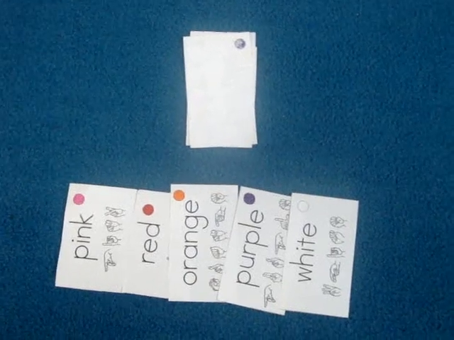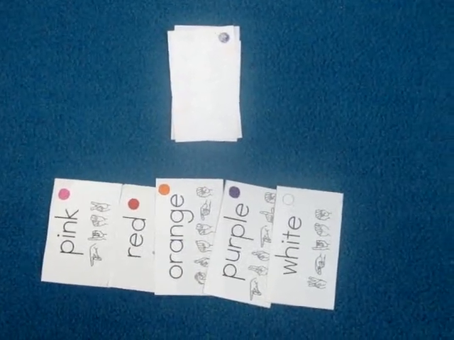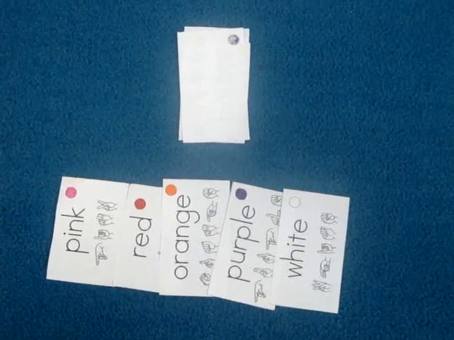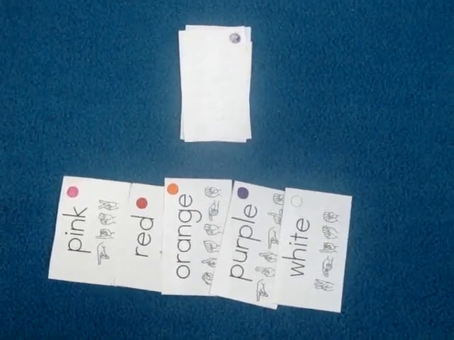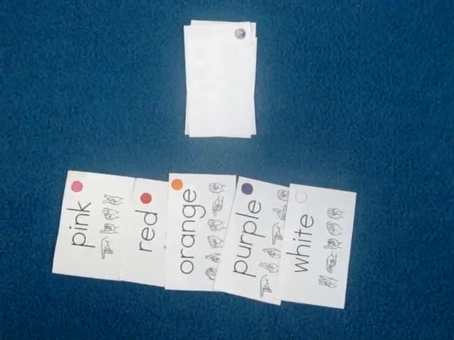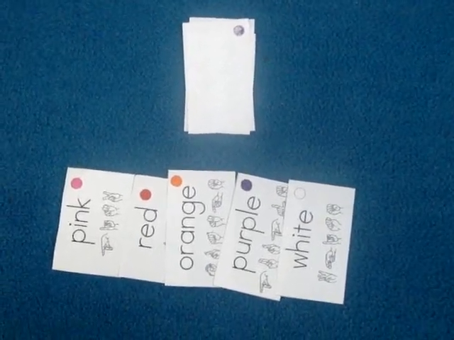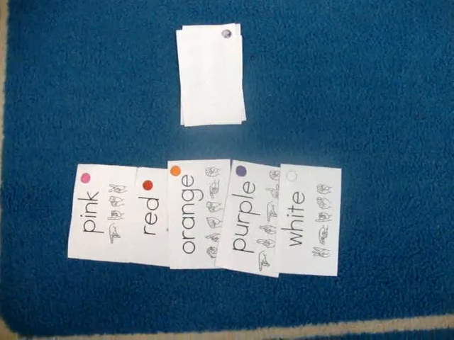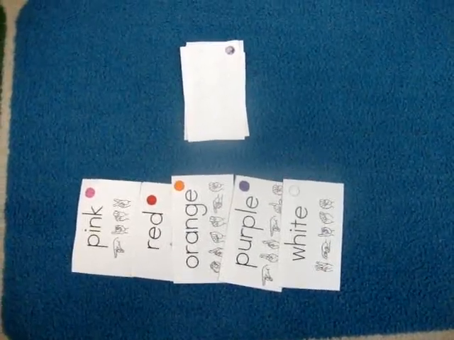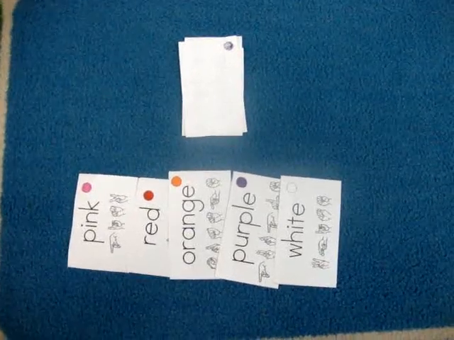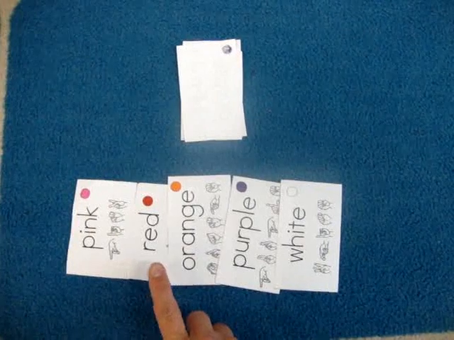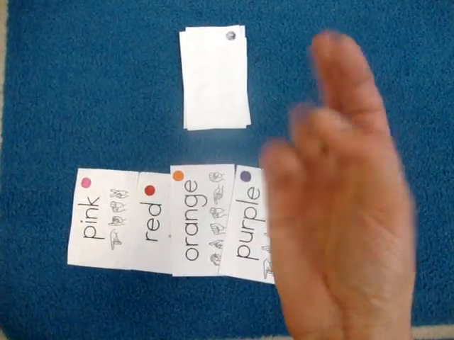One would be just picking up, for example, pink, and asking their partner if they have a pink card. They could use the color dot to help them. They could use the P as the initial sound to help them figure out which one is the color pink, and they could also use the finger spelling. Another version of the game Go Fish that you might play with older children is to have them fingerspell the words to their partner. For example, if they choose the card red, they might say to their partner, R-E-D.